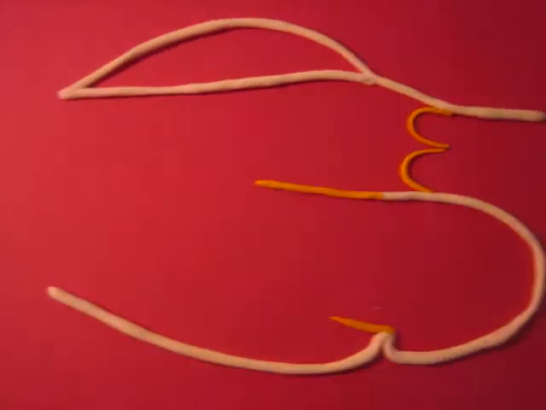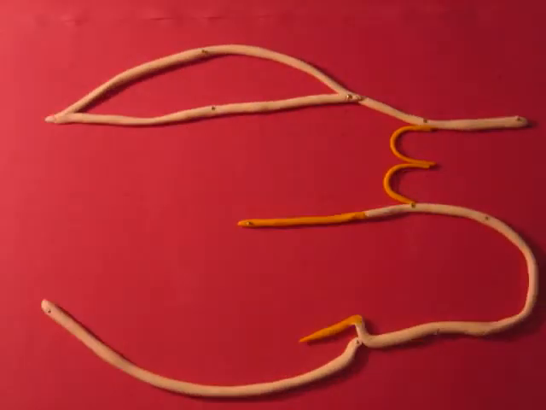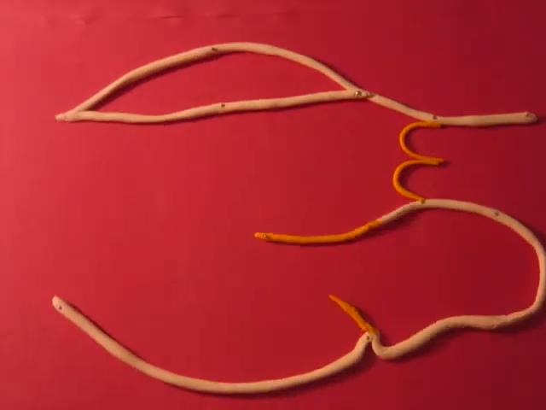This is called the ejection fraction. The ejection fraction is the percent of blood that is squeezed out of the ventricle with each beat. The normal ejection fraction is above 50%.